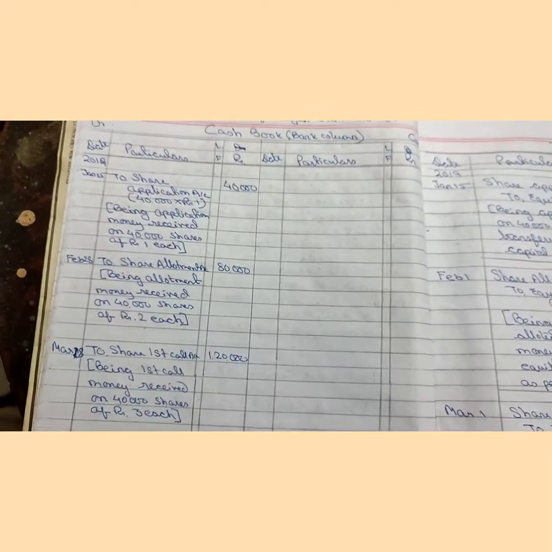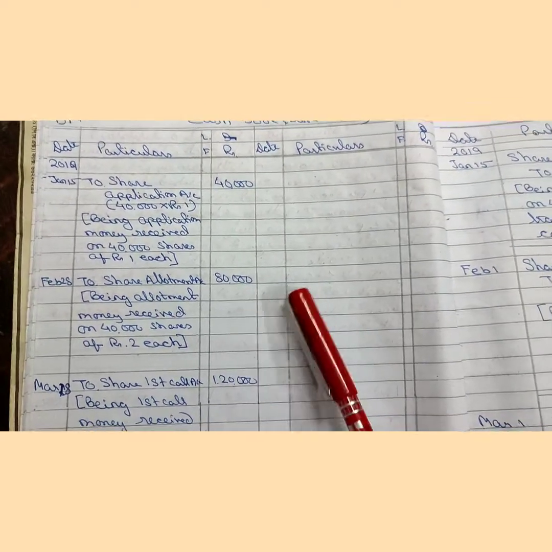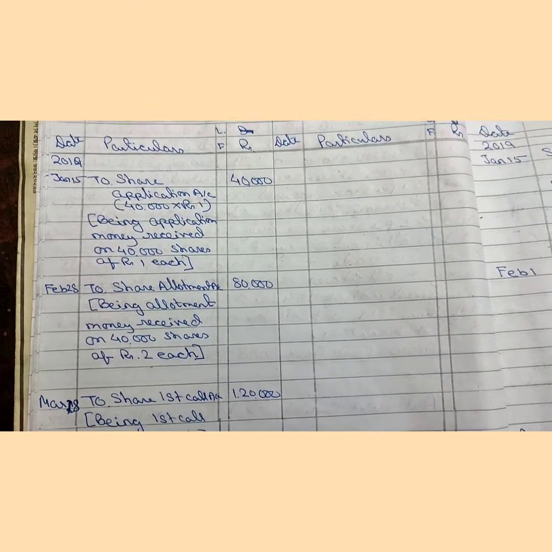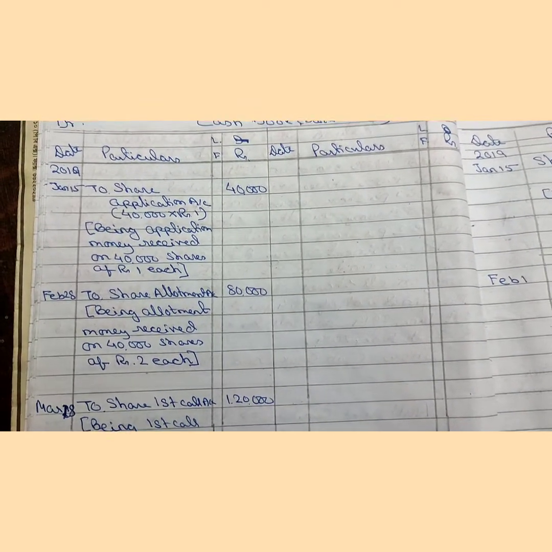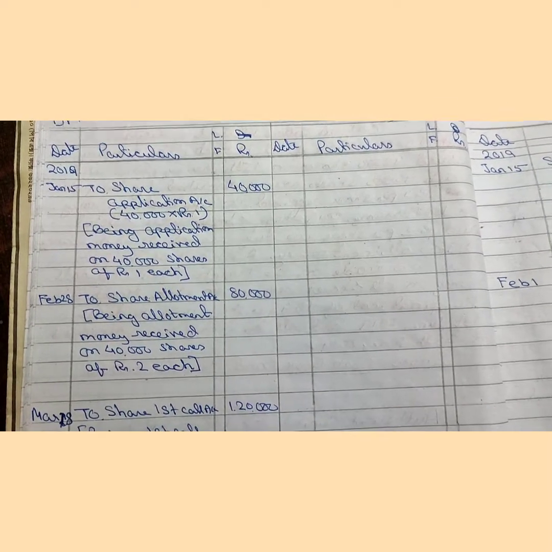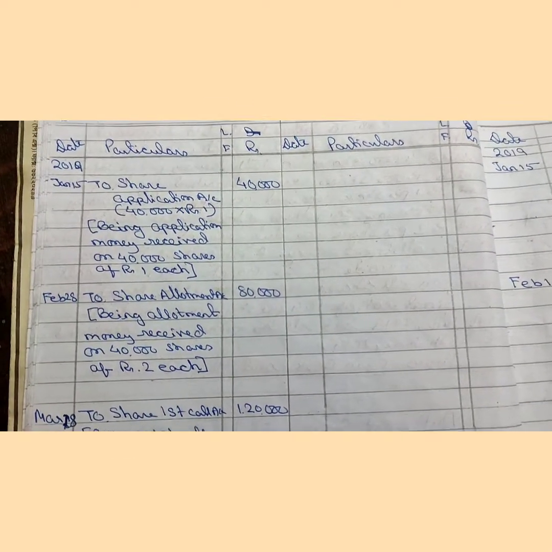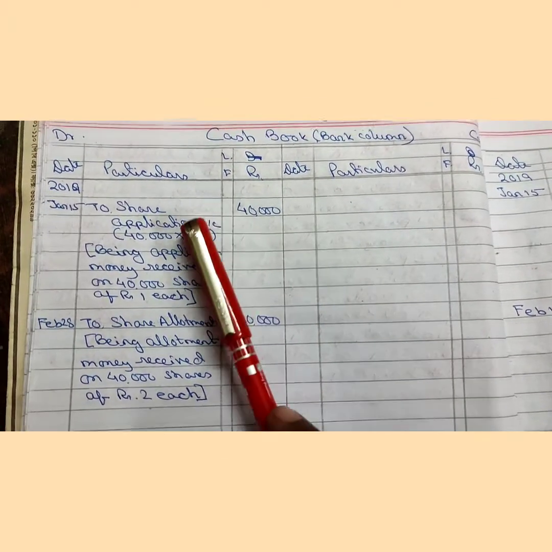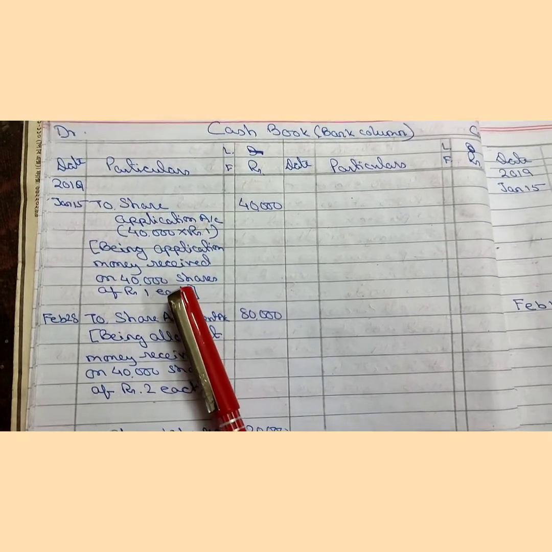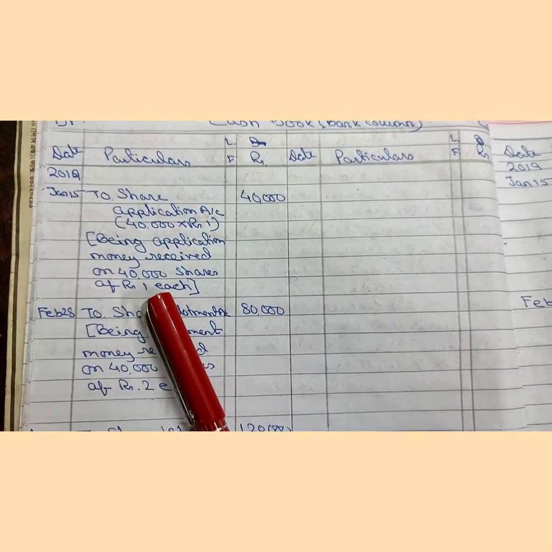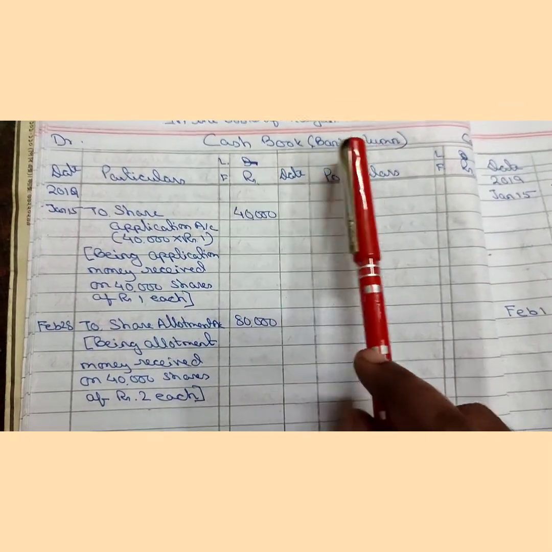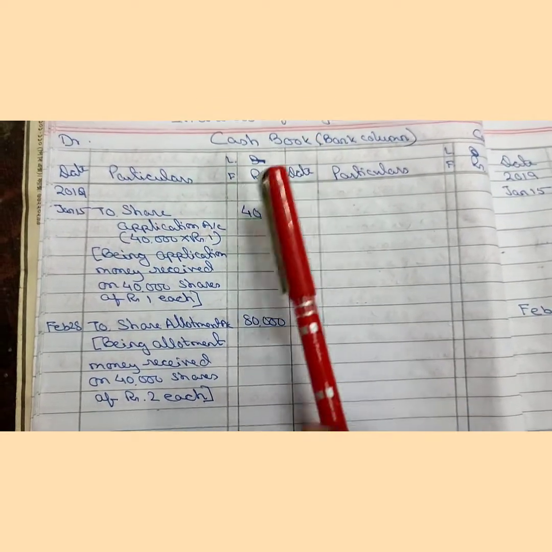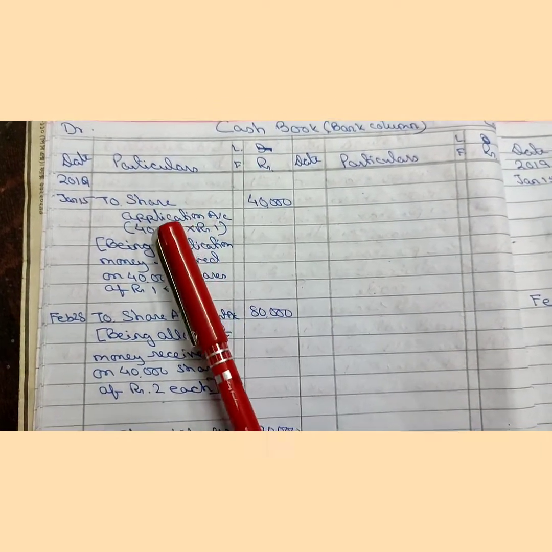Now in the sum, which entry do you have to do first? The first entry is the application money received entry. What will be the entry? Bank account debit to share application account. Now this is a bank entry, so this entry you have to do in the cash book bank column, that means it is a bank account. So the journal is: bank account debit to share application account.